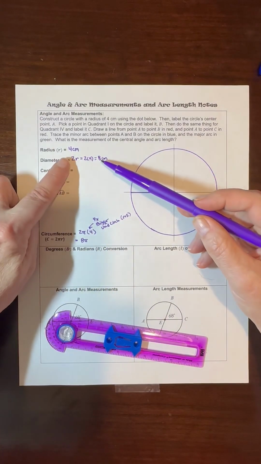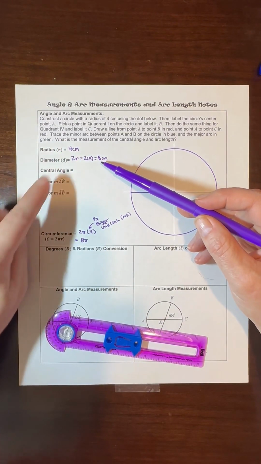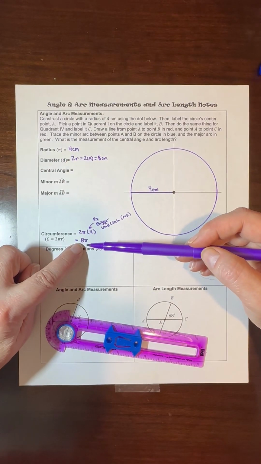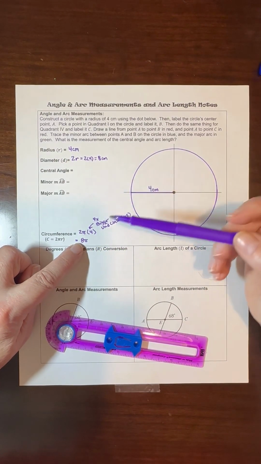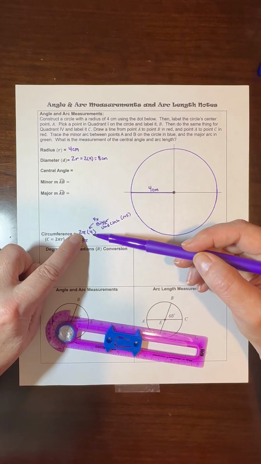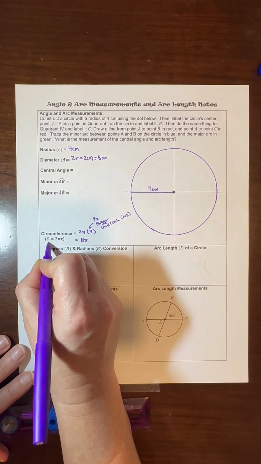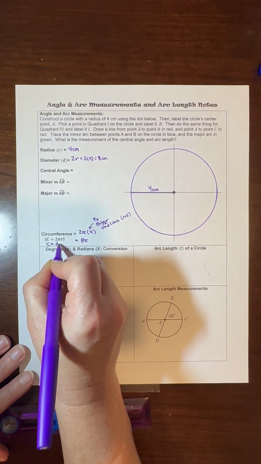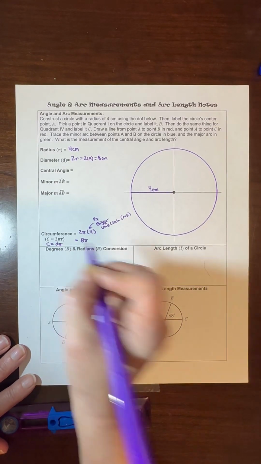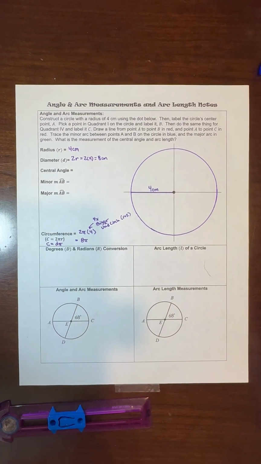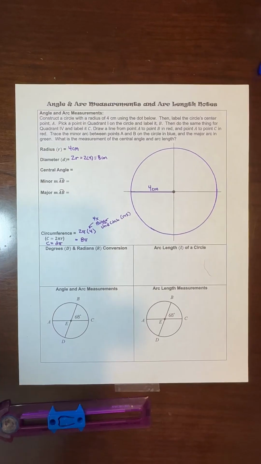Now notice that 8 centimeters is the same as the 8 down here. That makes sense because 2 times r is my diameter. So I could also write my circumference is equal to my diameter times pi as another equation. All right, that's enough about that.